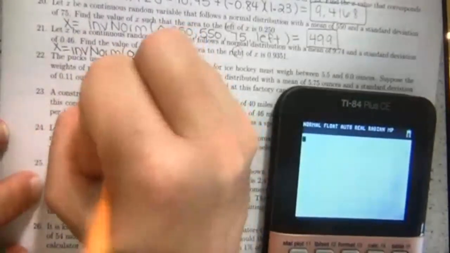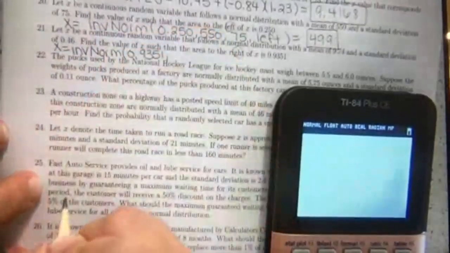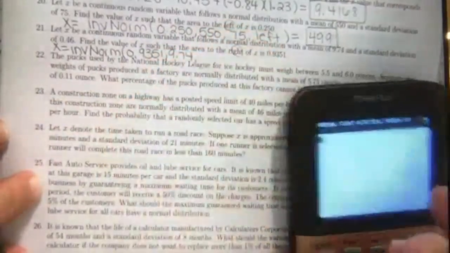If your calculator gives you the option, like mine, to do left or right, you can just put it into our calculator as 0.9351. Our mean is 9.74. Our standard deviation is 0.46. And this is area to the right.